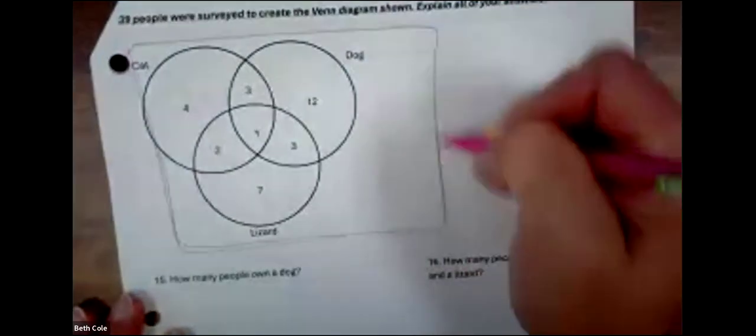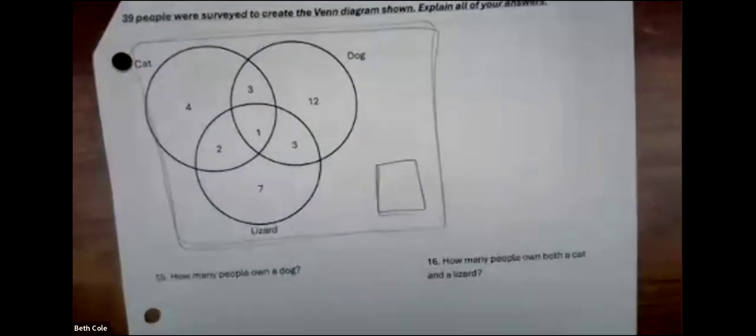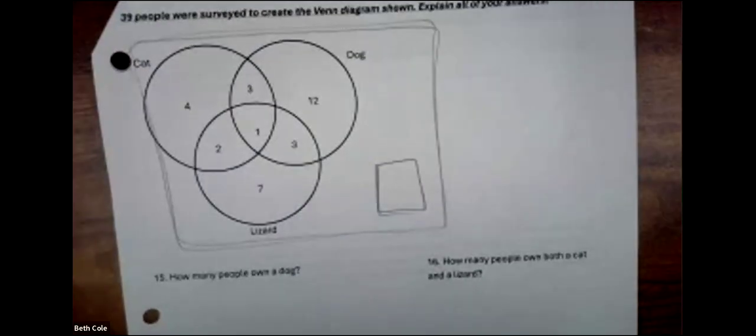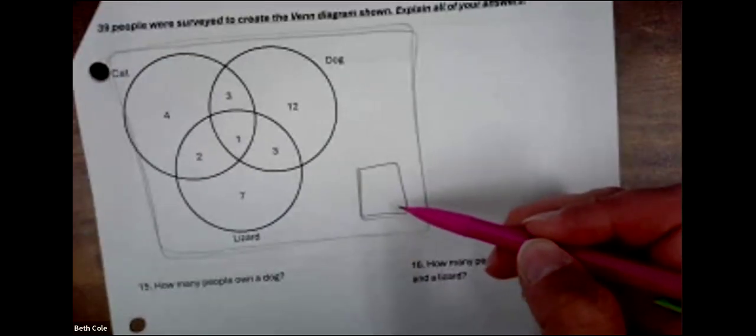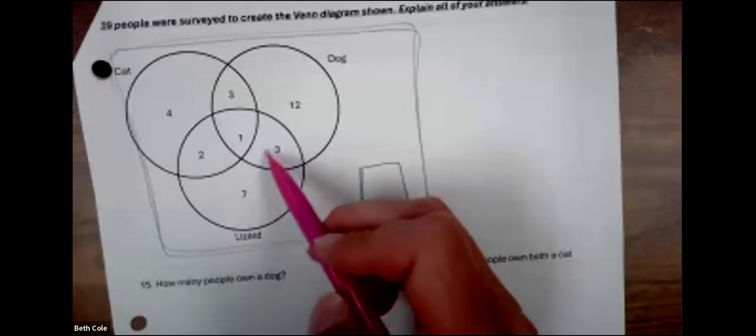So the first thing we're going to do is draw a big rectangle around the whole thing and figure out what number needs to go outside of everything. Read how many people were surveyed total. Do you see that up there, 39? So 39 people were a part of this survey. If you want the number that's outside all of it, you're going to add all of these numbers up and then do what?